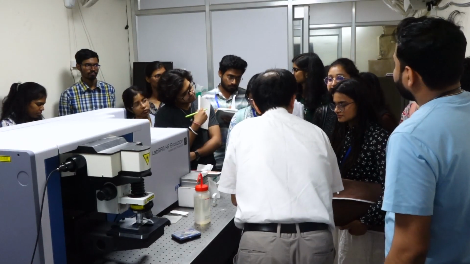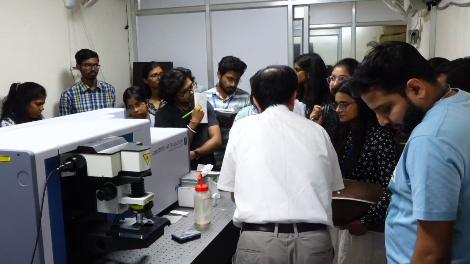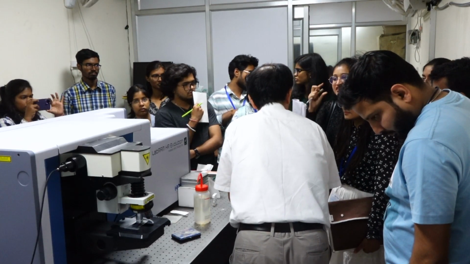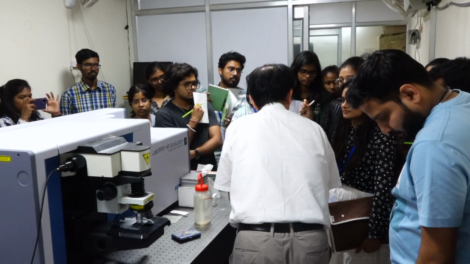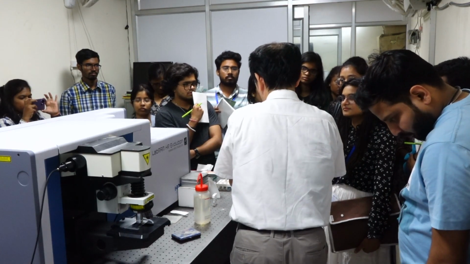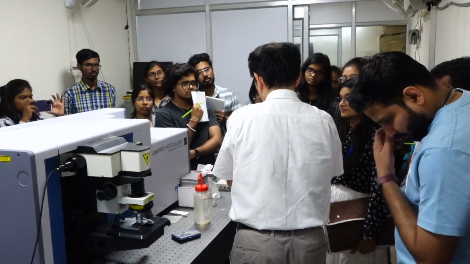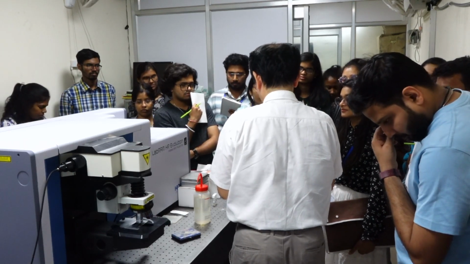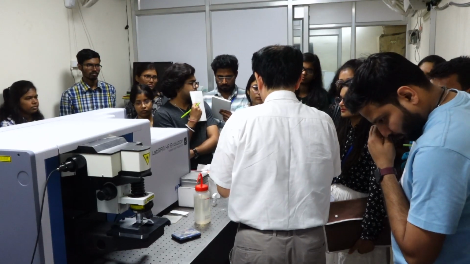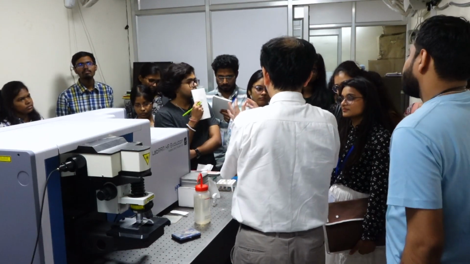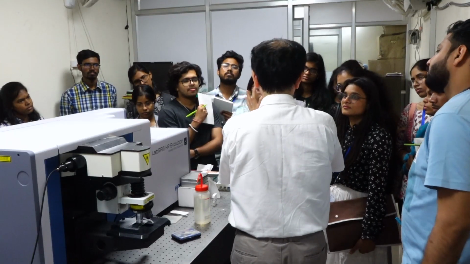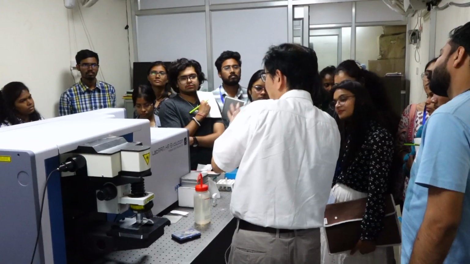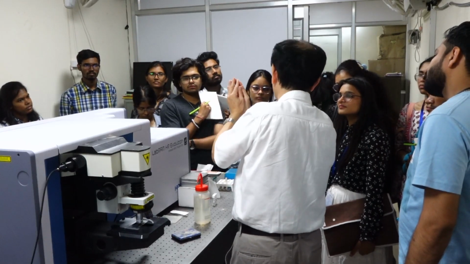If the thickness of the sample is very thin or very thick, it will also affect the intensity of the Raman spectrum. Actually, Raman signal is generated from the focal point. If we see from the top, it looks like a focal point, but in 3D, it's a focal volume.